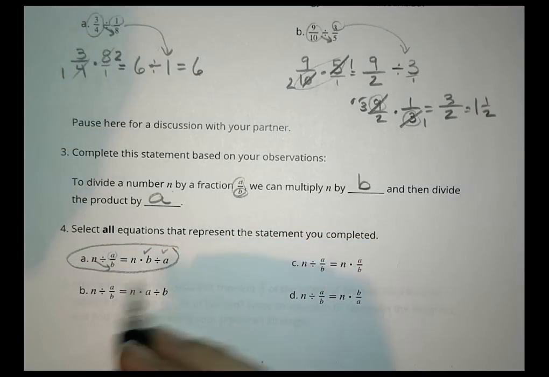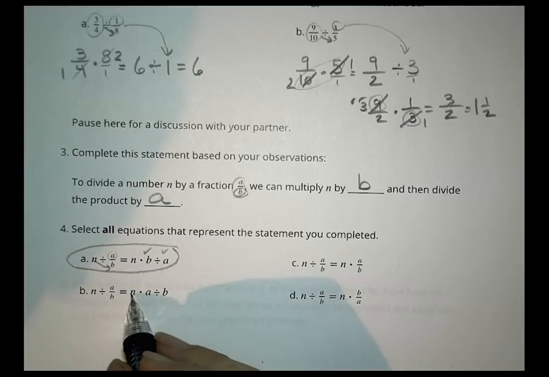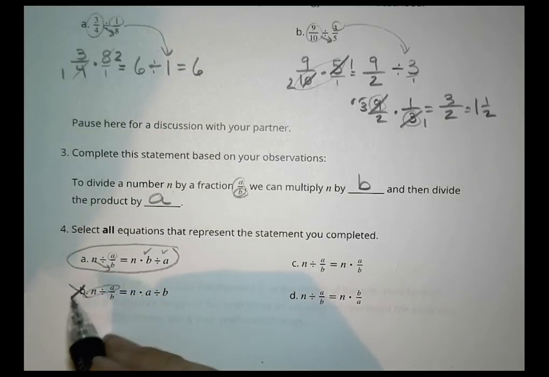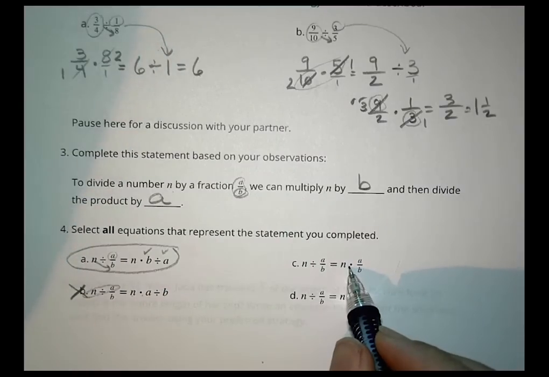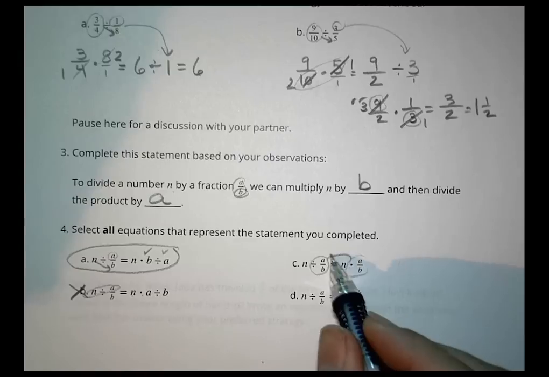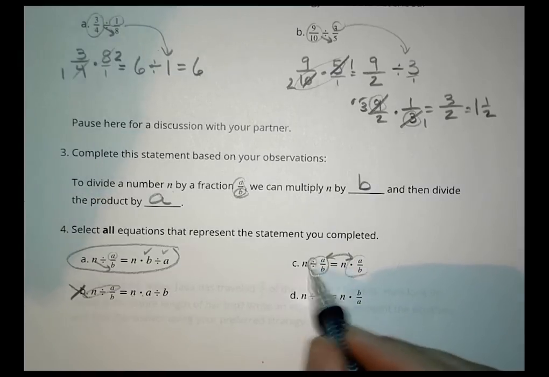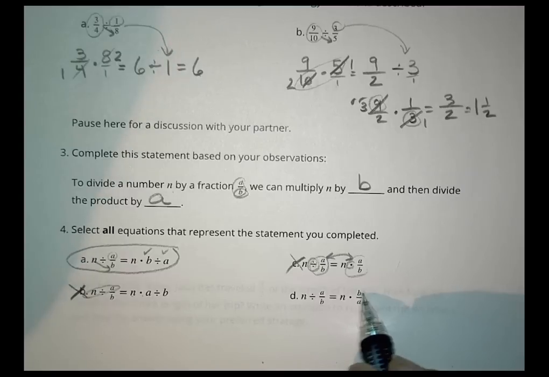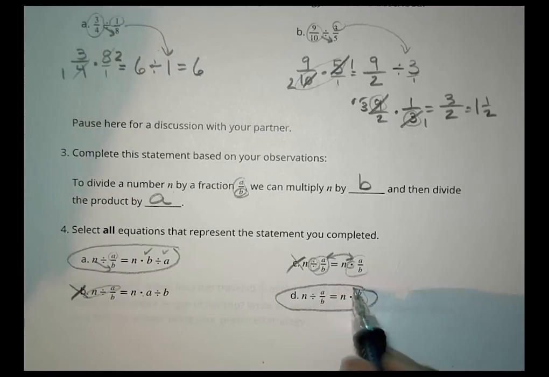Here we're saying n divided by a over b, n times a, that's going this way. That's not what we said. Here we're saying n times a over b. Well, it already is a over b, so what changed there? That's the same thing, except we changed the operation. That's not going to work. And here we're multiplying by, instead of a over b, we're multiplying by b over a. So that's the reciprocal, so that one is okay as well.